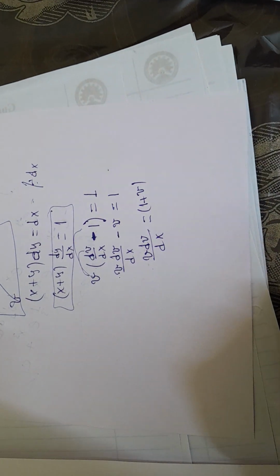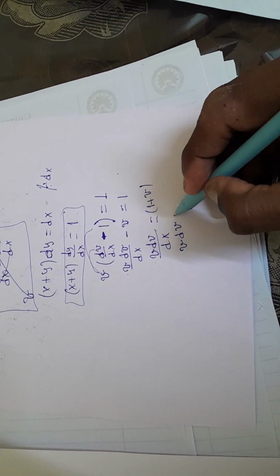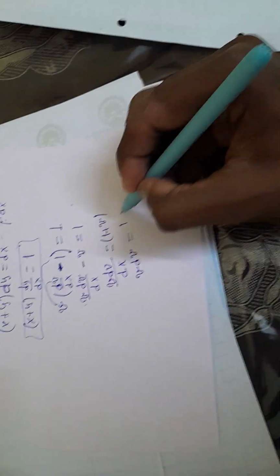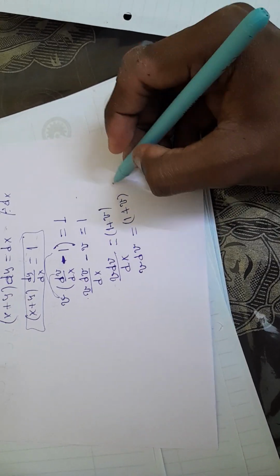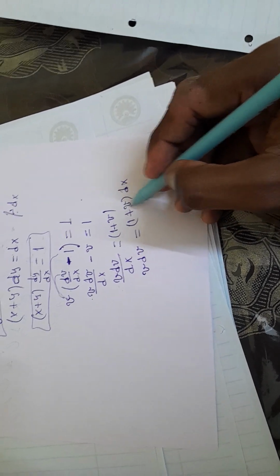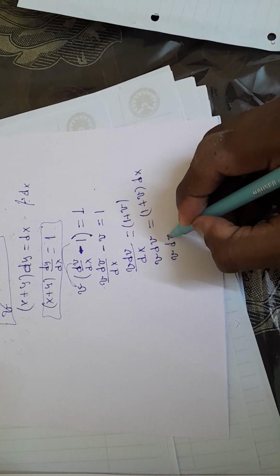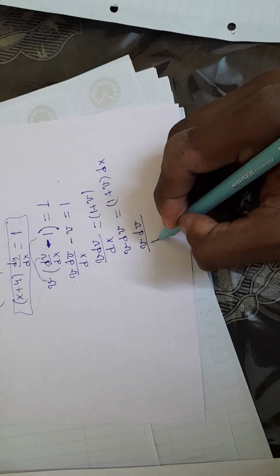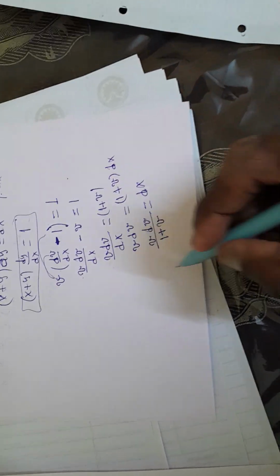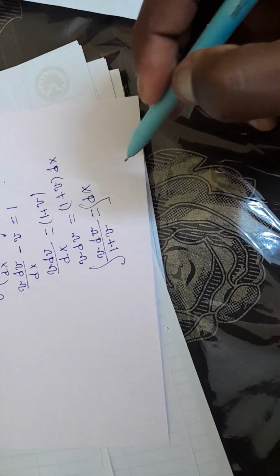So v dv, this dx can go there, this will be 1 plus v dx. Now everything that has v must go with dv, so it will be v dv upon 1 plus v equal to dx. Now it is easy, you can just integrate.